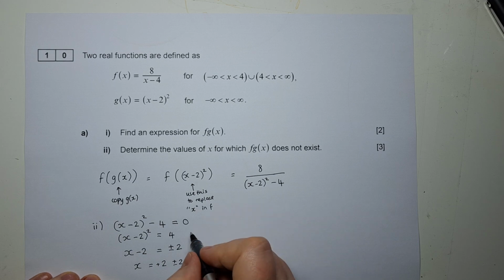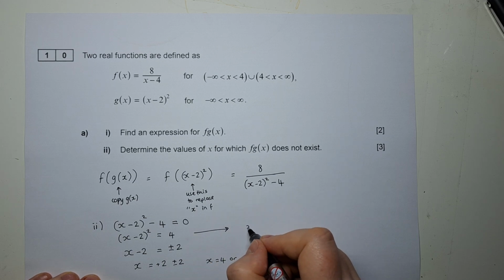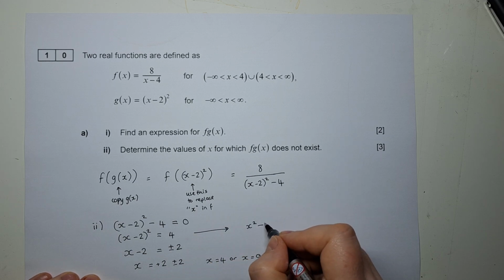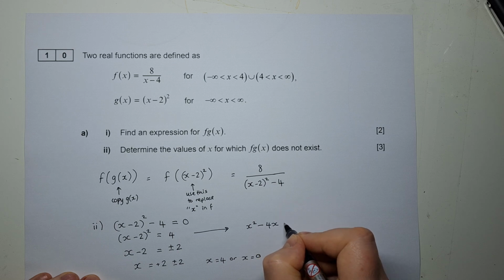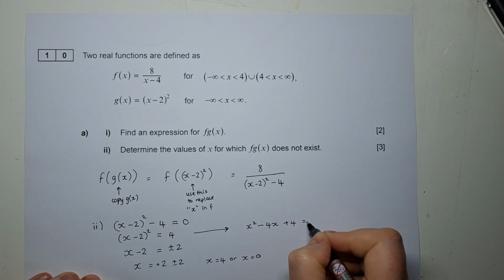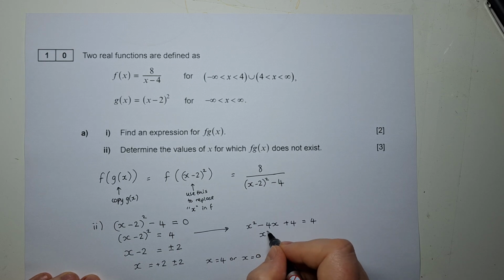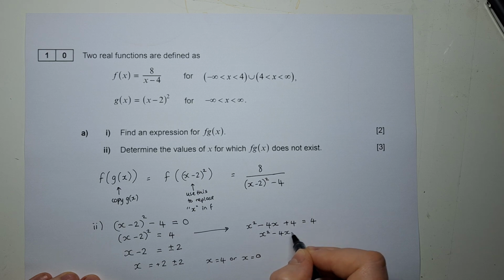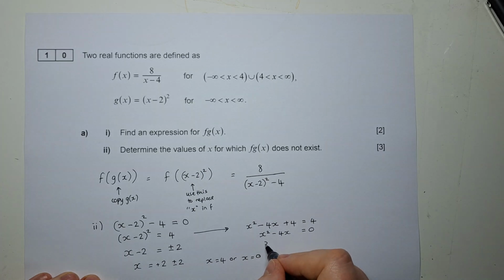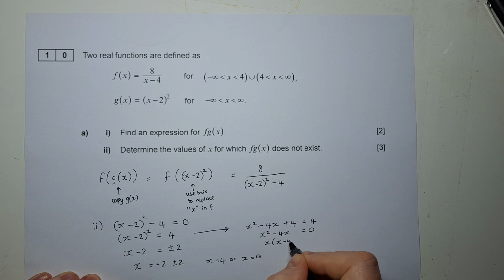Okay, as I said, the other way you could do it would be to square it out, hop the 4 across, and then factorize, and you're still going to get the same answer. So the values of x for which fg of x doesn't exist are going to be x is 4 and x is 0.